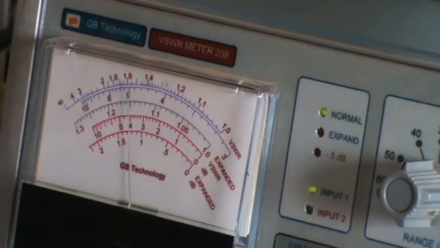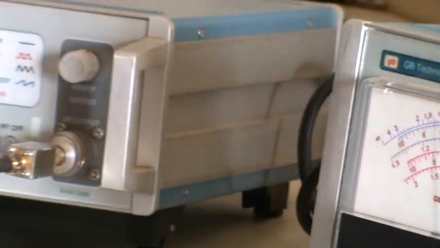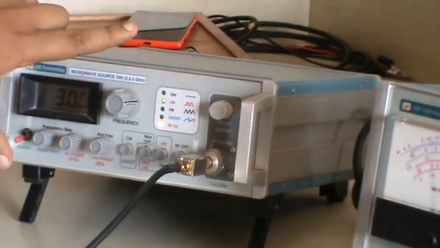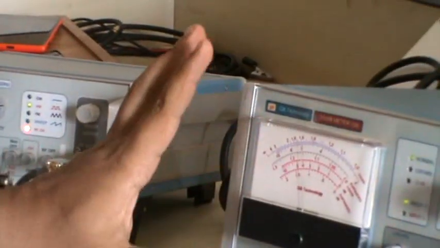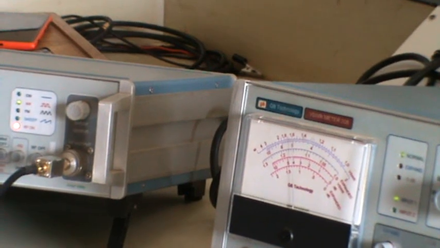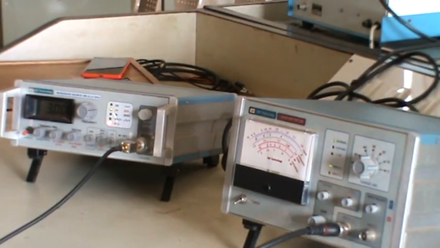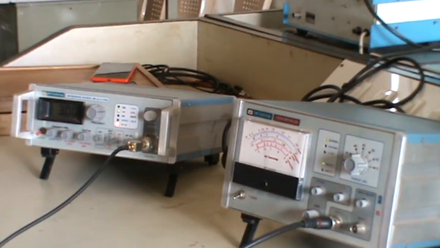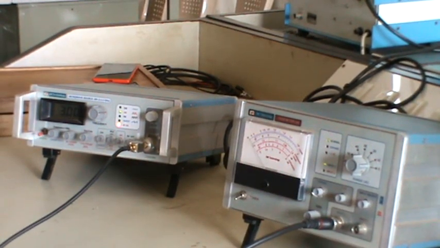Now you can see the difference. When I started the frequency from 2.2 and went on till 3 GHz, all my readings are around 34 to 35 dB. That means there is minimum attenuation happening from the source to the VSWR meter. Next, I connect my ring resonator.